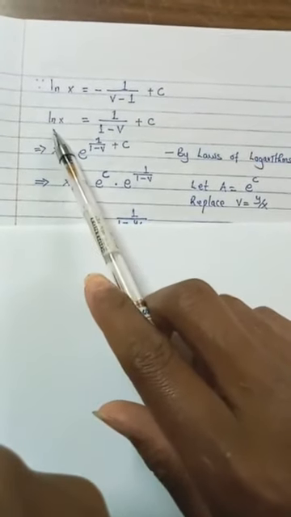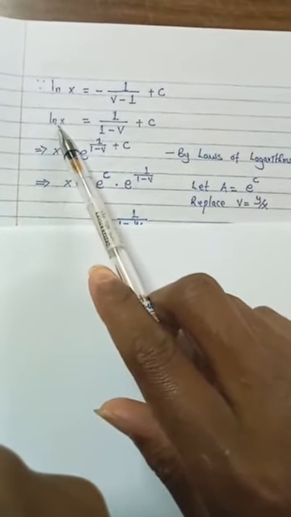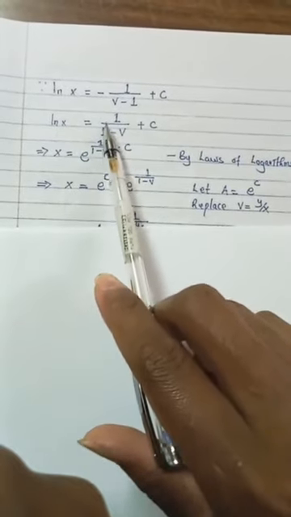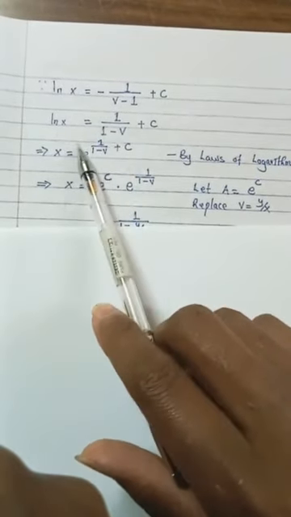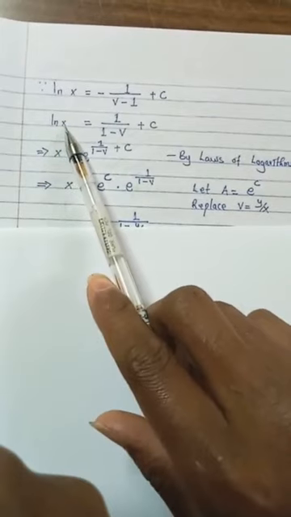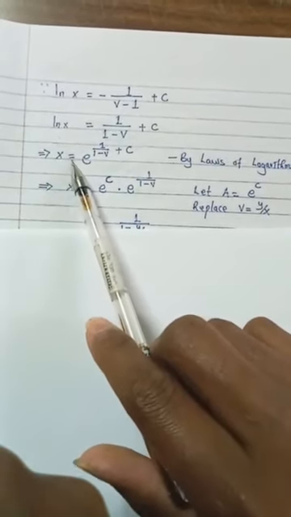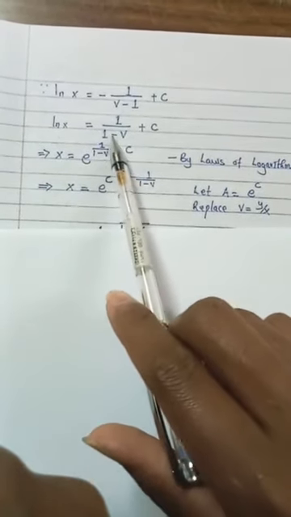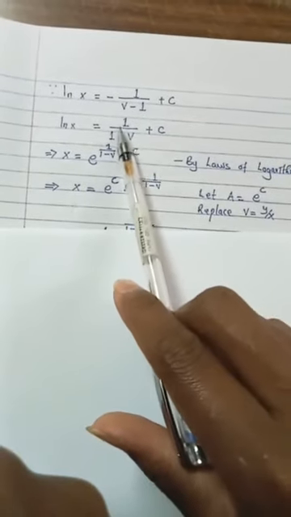If we eliminate the natural log on this side, we express the other side as an exponential, so it remains x equals the exponential of this function.